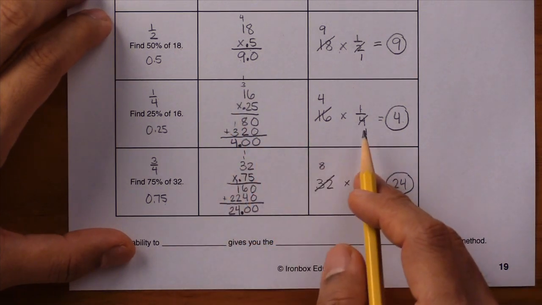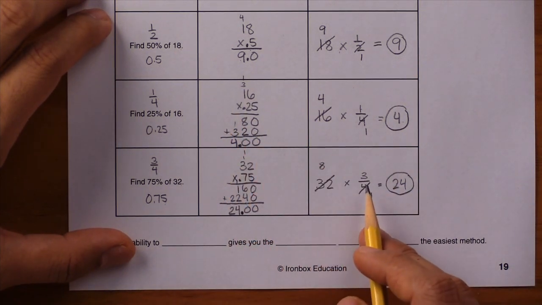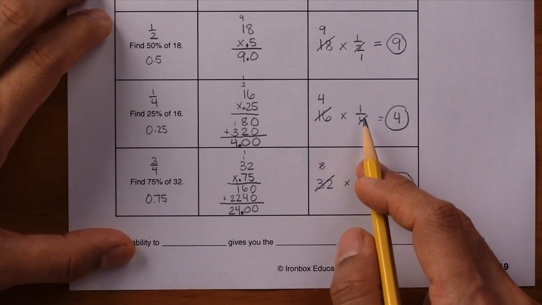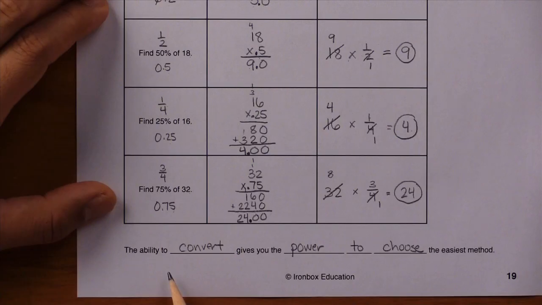So in these two examples, I would much rather use a fraction than use a decimal. And in order to do so, we need to be able to easily move from fractions to percentages to decimals. And that's what conversions are all about. Let's take a look at the last line, which I've completed. And it says, the ability to convert gives you the power to choose the easiest method.